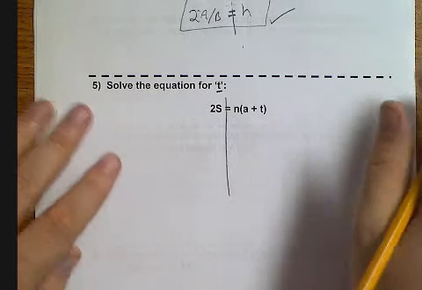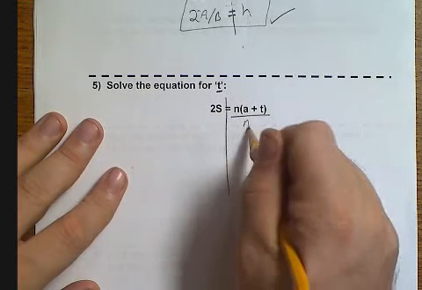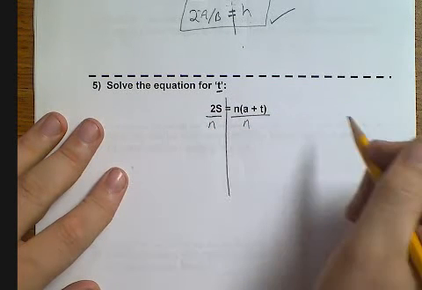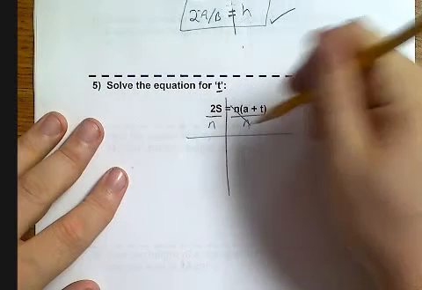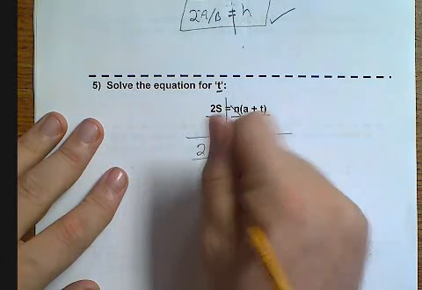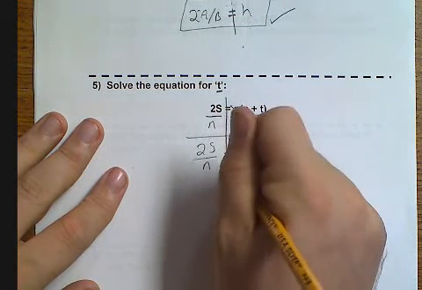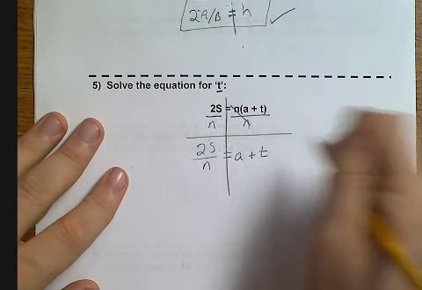We're going to do the same thing with n. I want to get rid of the n, so I divide. Our n's, they cancel, and so we get 2s over n equals a plus t.